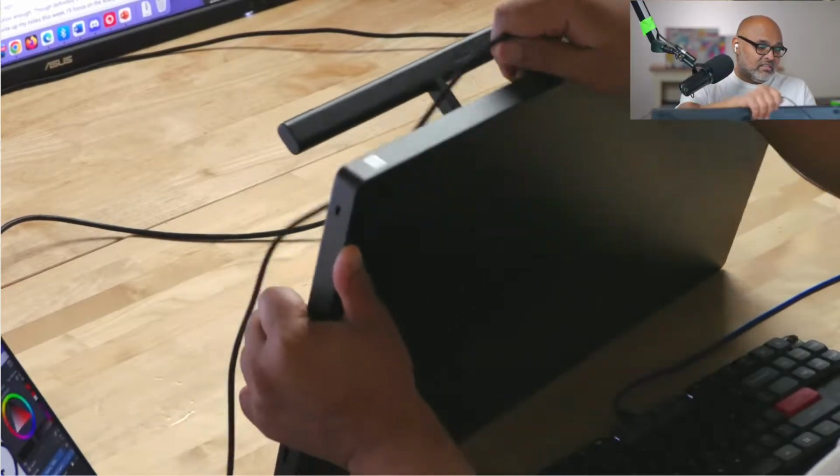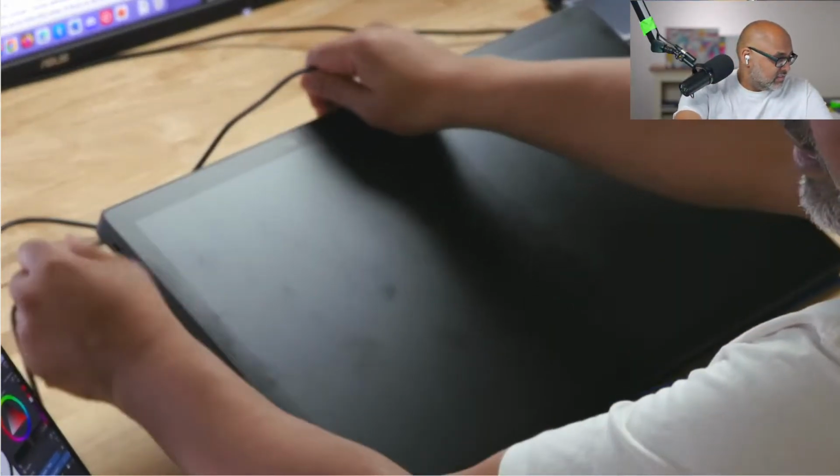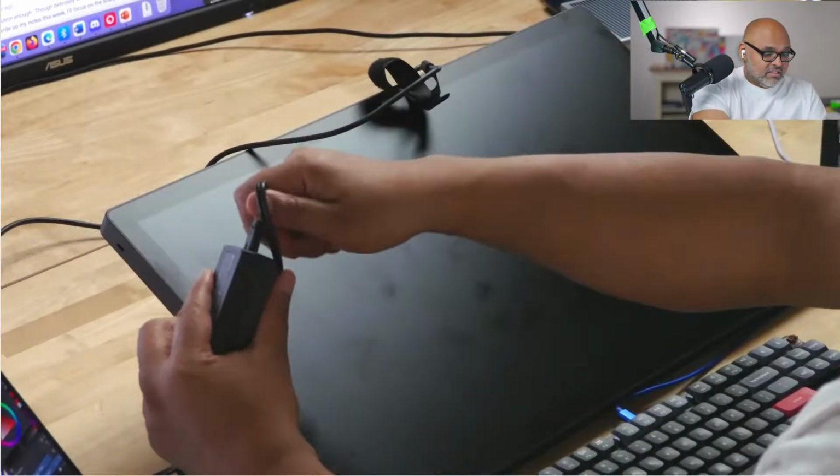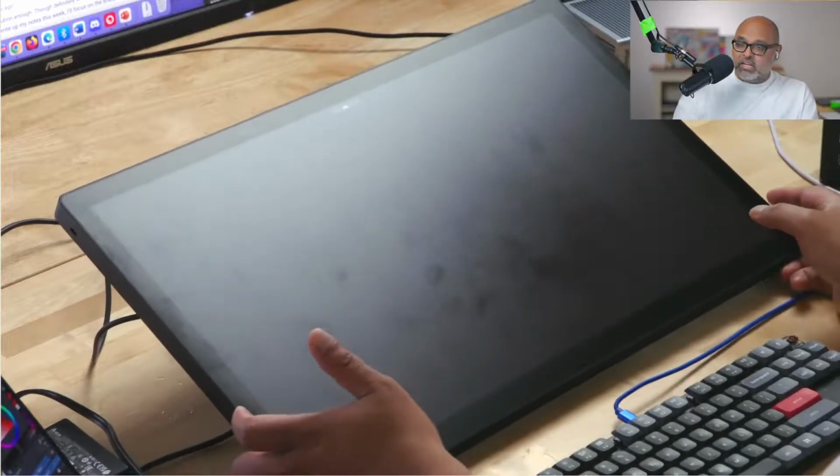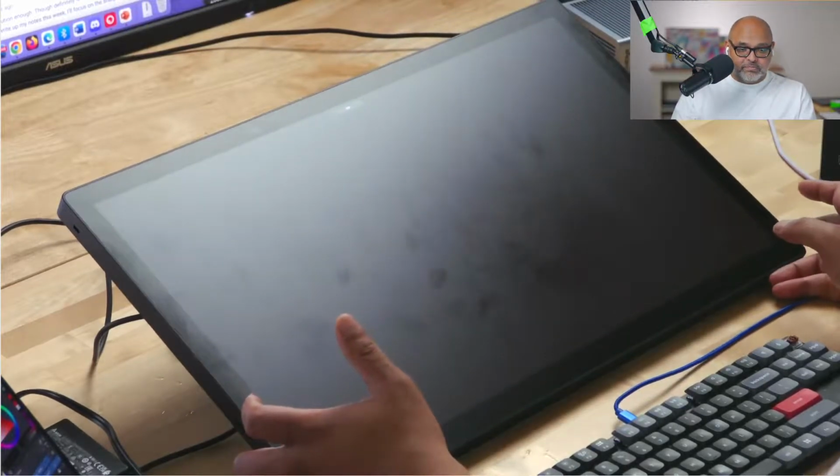So let's verify this. A little mystery, huh? Maybe that was loose? Hold down the power button a little longer. Okay, whatever it is, it went from red to blue.